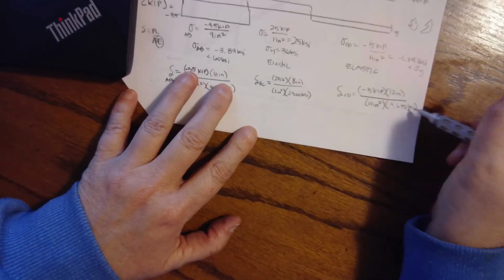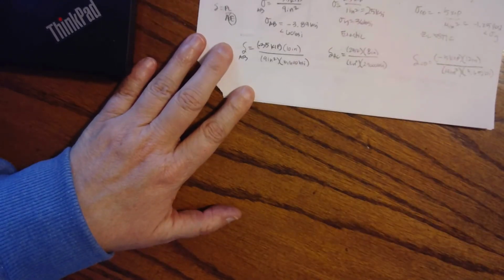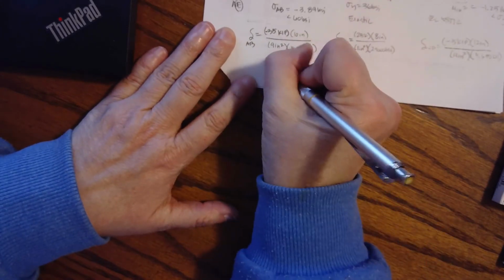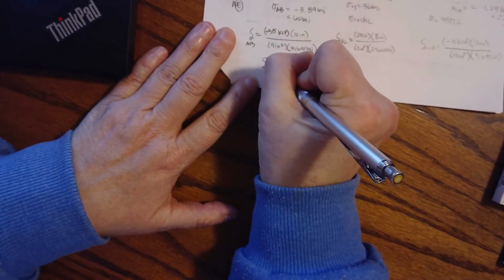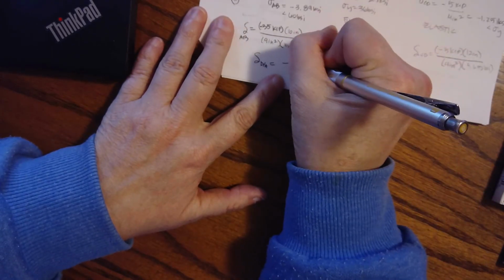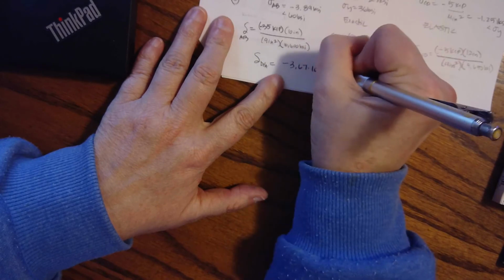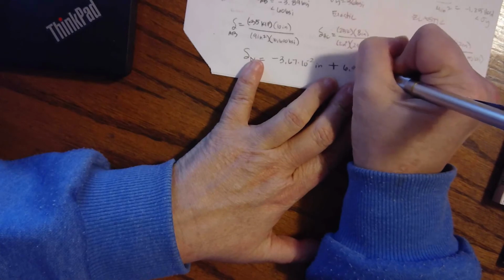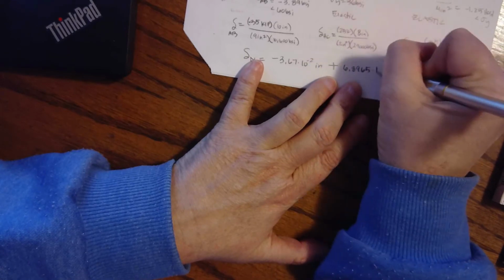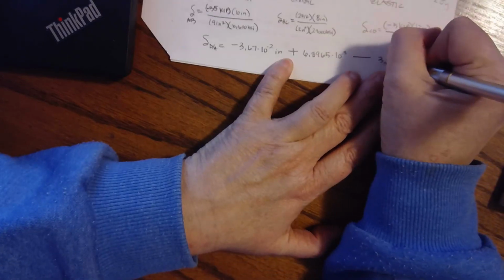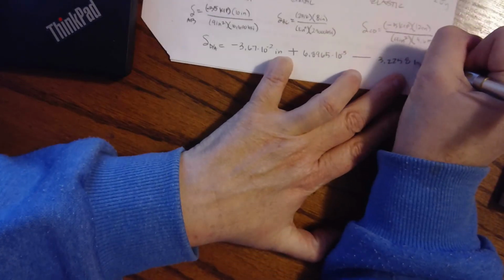So our units are working out perfectly. We have kips and inches, KSI, kips, inches, KSI. And now I can just solve those equations. I'm going to get that delta of D with respect to A is negative 3.67 times 10 to the negative 2 inches, plus 6.8965 times 10 to the negative 3, minus 3.2258 times 10 to the negative 3.